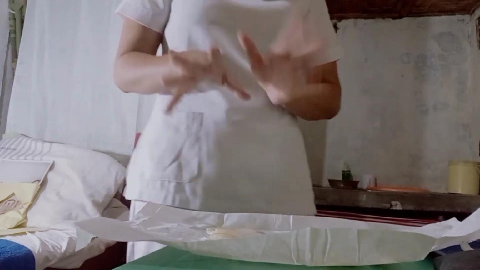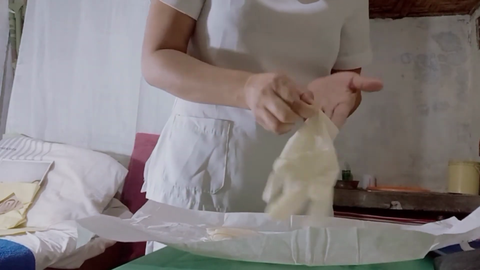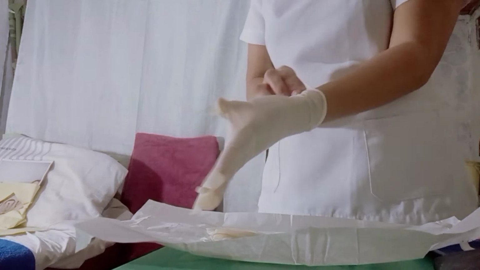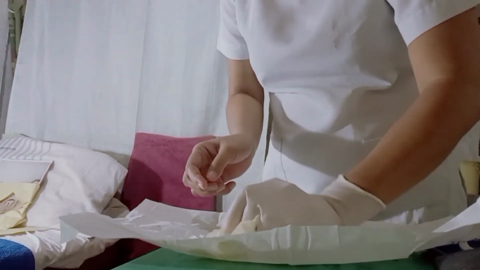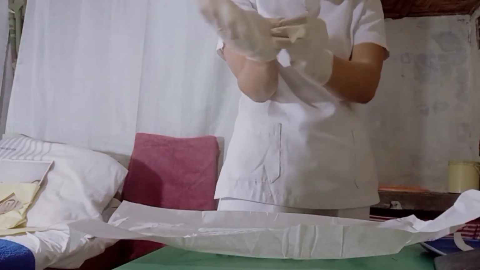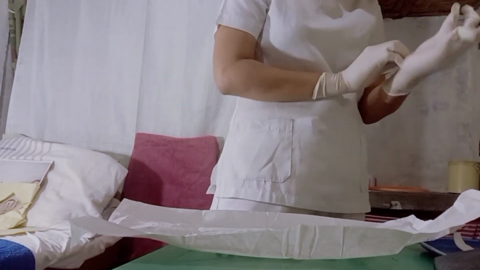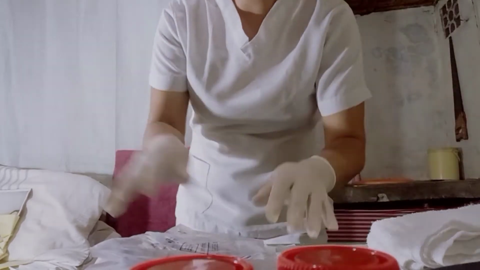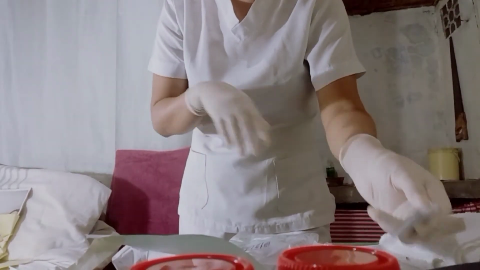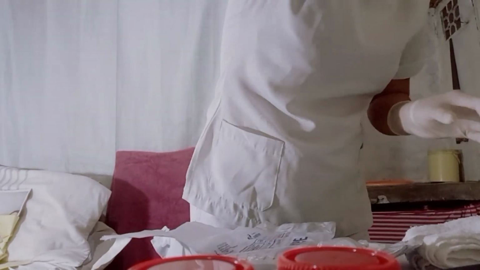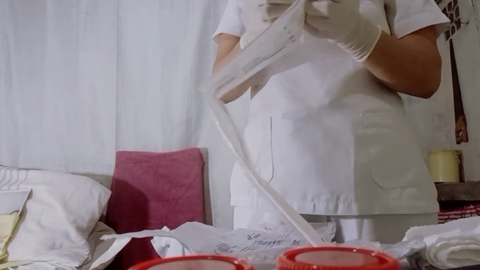Starting with your non-dominant hand or your dominant hand, my dominant hand is my right hand, pick up the gloves and put them on. Lubricate 1 to 2 inches of the catheter tip and place it carefully on the tray so the tip is secured in the tray. So carefully open this.